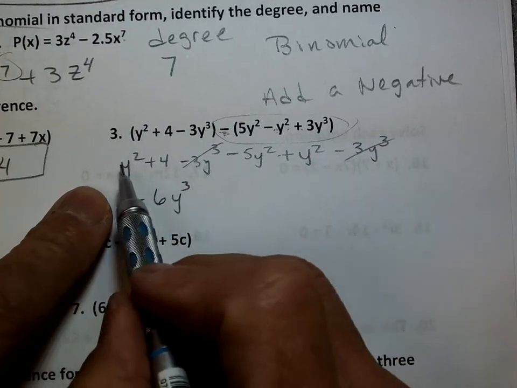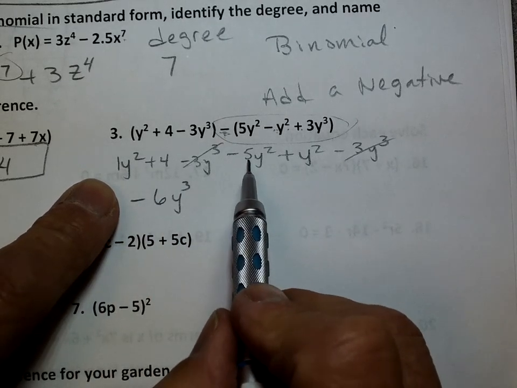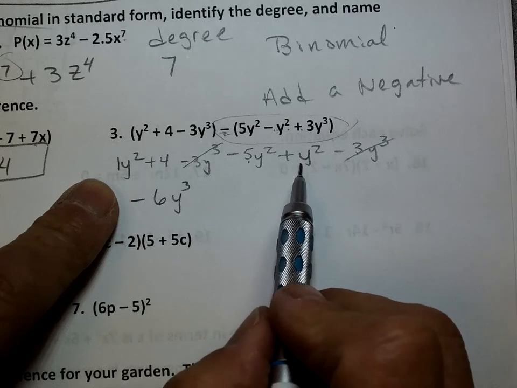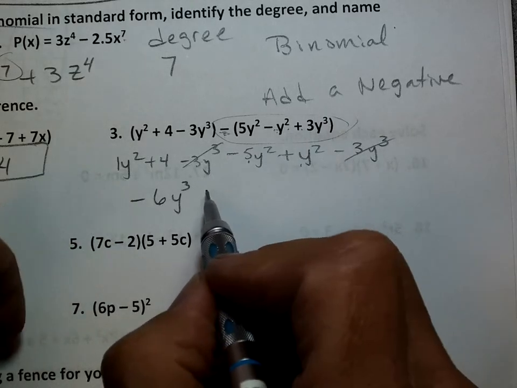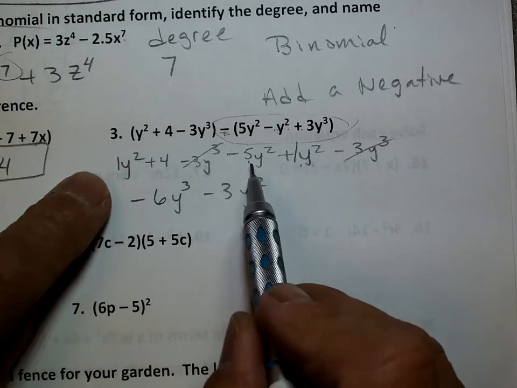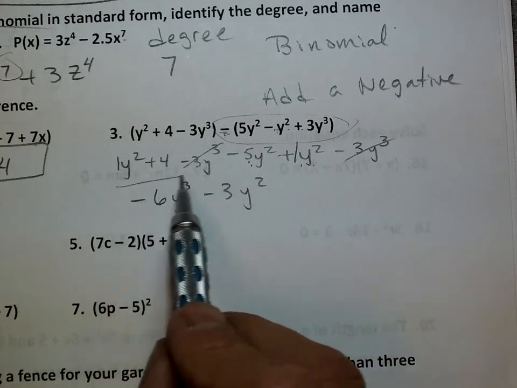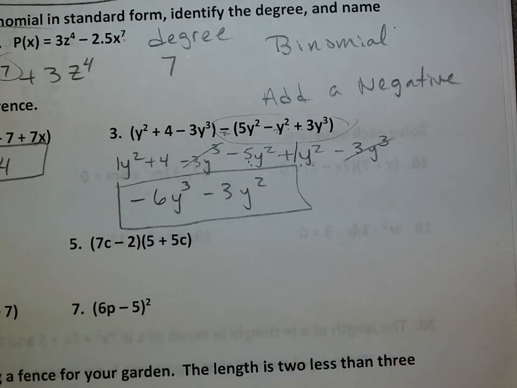I've got a 1y squared minus 5y squared makes a negative 4. Another 1y makes a negative 3. Got a negative 3y squared, because these are like terms. So I got 1 and 1 makes 2, minus 5 makes negative 3, okay? And that's all.